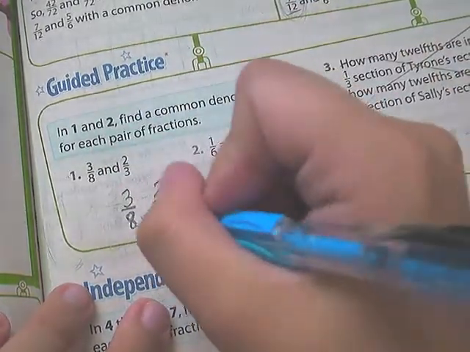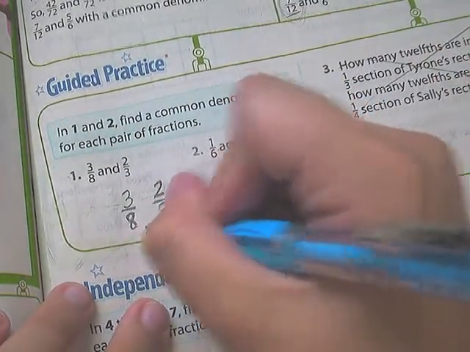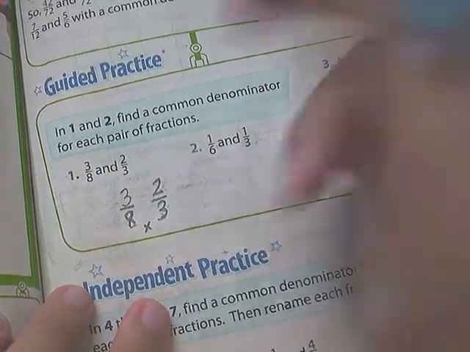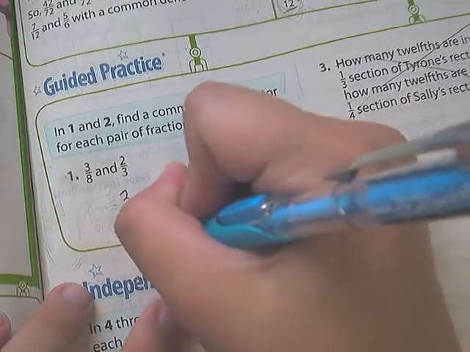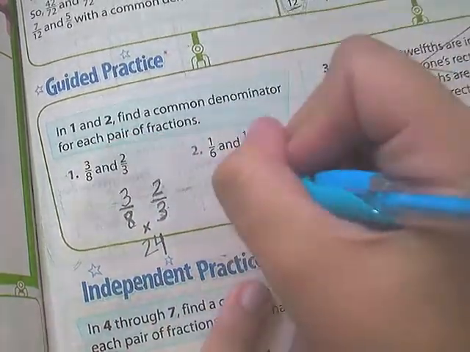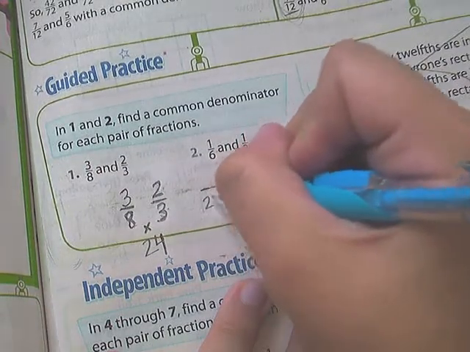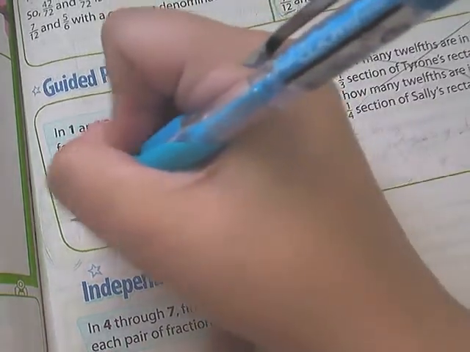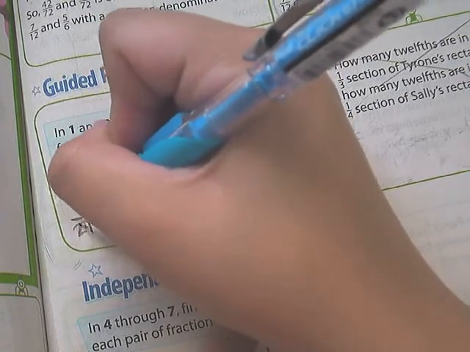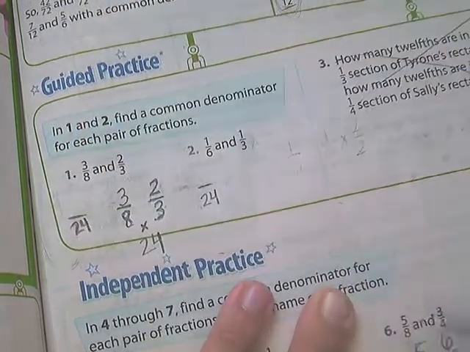So what's 8 times 3? You can tell me what 8 times 3 is. 24. Beautiful. Thank you. So 8 times 3 is 24. So you want to put your denominator off to the side because you know that your new denominator is going to be 24. And I'll give you another way to think of this so that maybe it'll click in your head a different way.